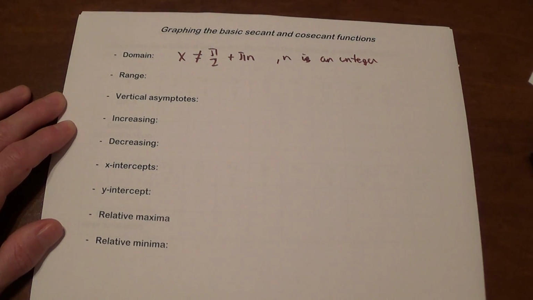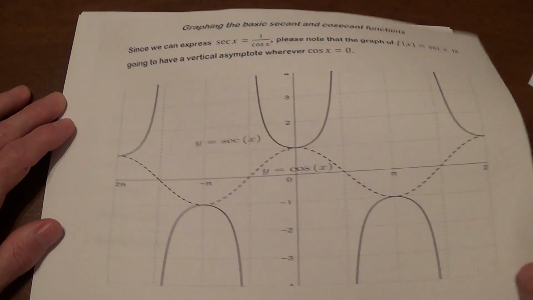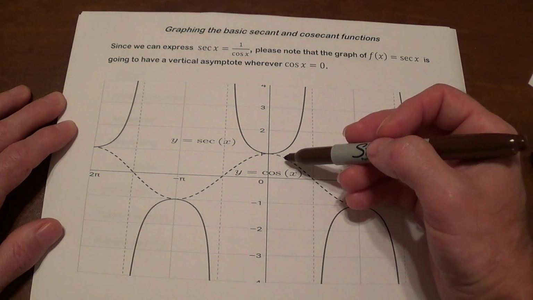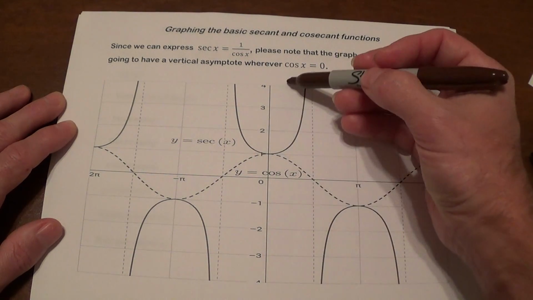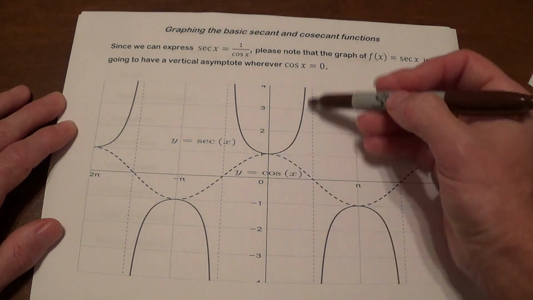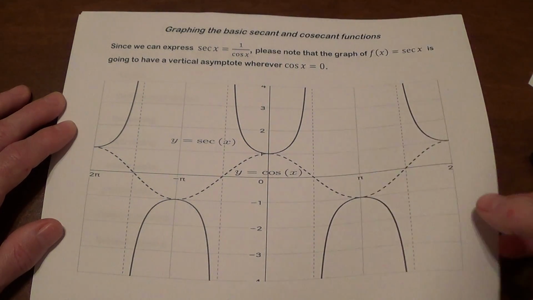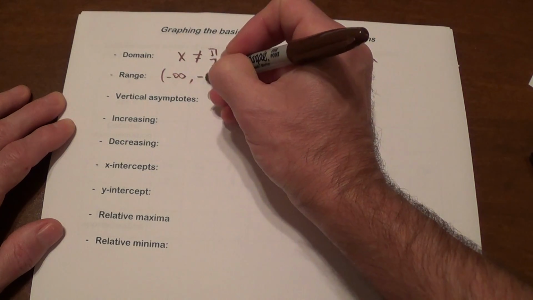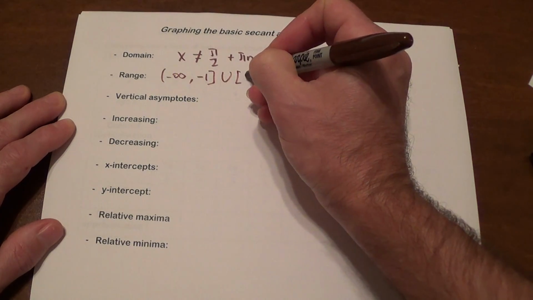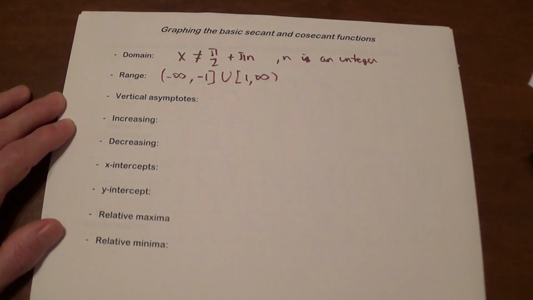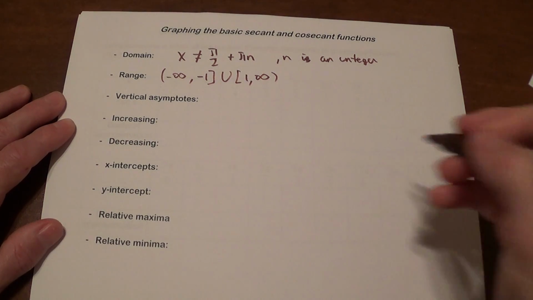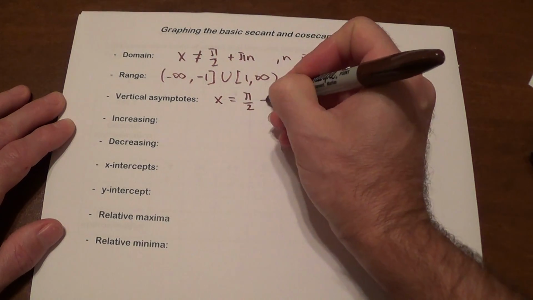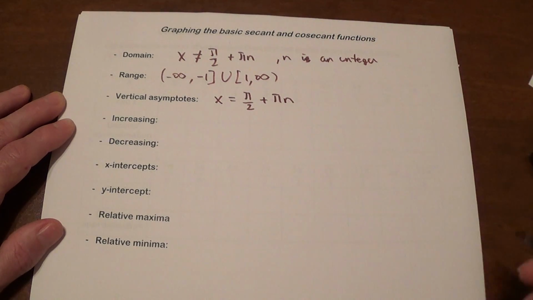What is the range? I hope you noticed here, let me show you the graph again, that the graph simply does not exist between negative 1 and positive 1. It's either at negative 1 and below, or at positive 1 and above. So that means that the range is going to be from negative infinity to negative 1, and then again from 1 to infinity. It has vertical asymptotes at every excluded value, like this. So vertical asymptotes are going to be at pi over 2 plus pi n.